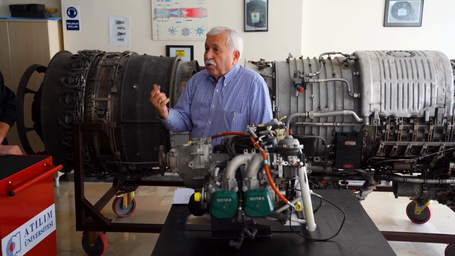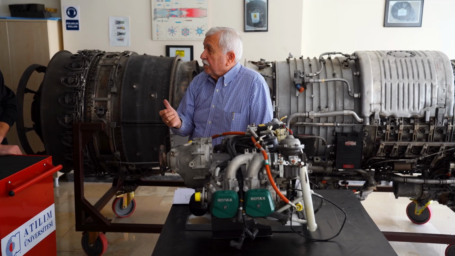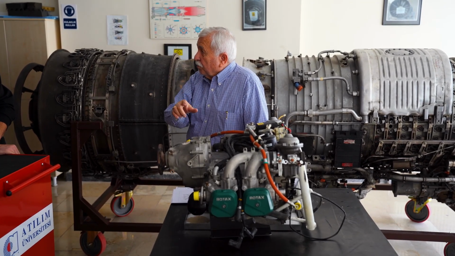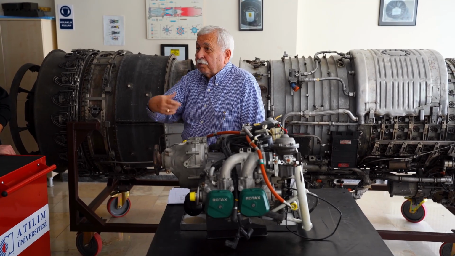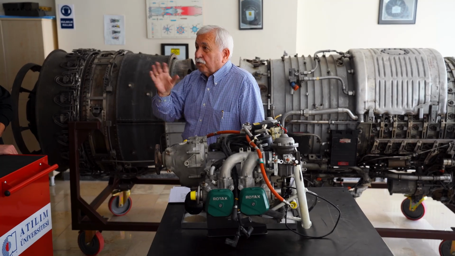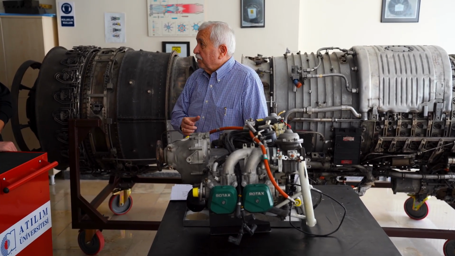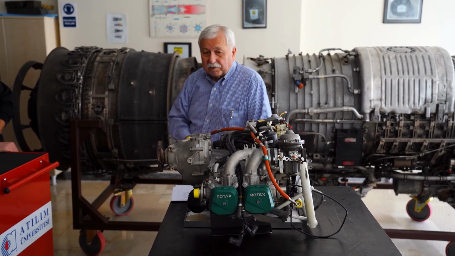So one reason why you have this reduction gear is to reduce the RPM, but also to increase the torque so that the propeller can be rotated easily to overcome the resistance of the air that is necessary for the rotation of the propeller.